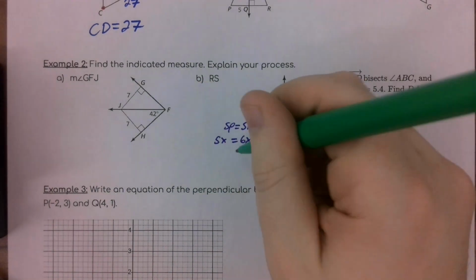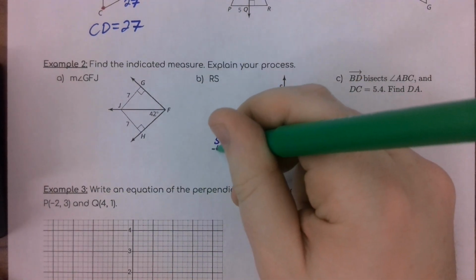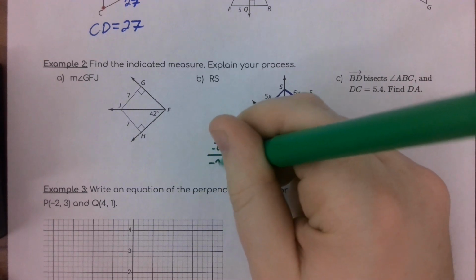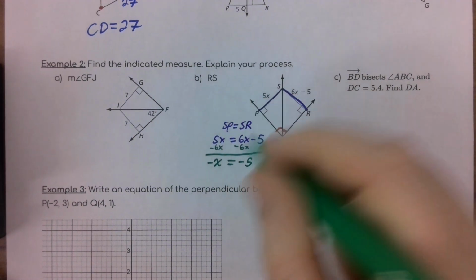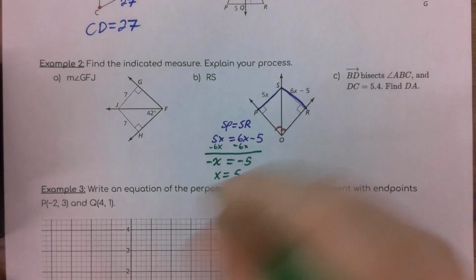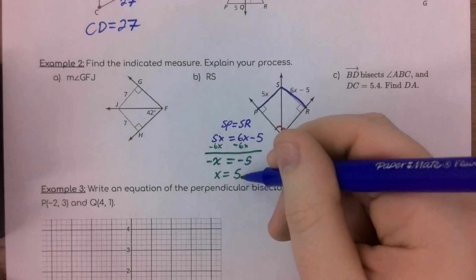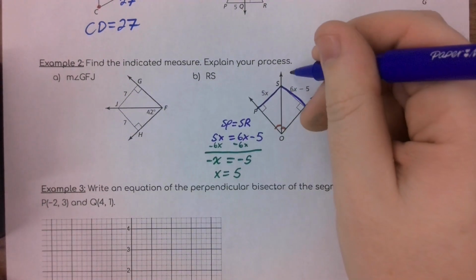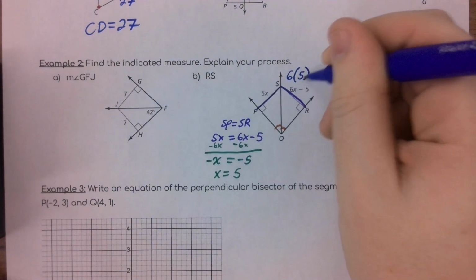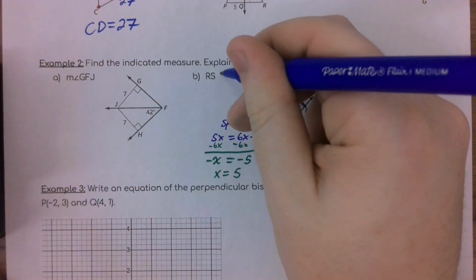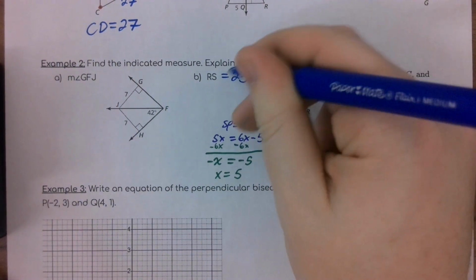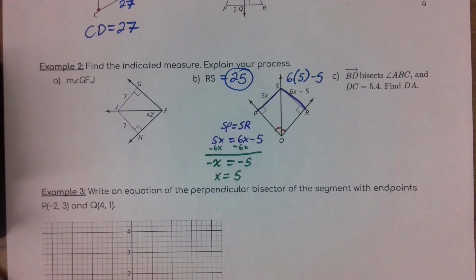Of course, we want to get x by itself, so we can subtract 6x from both sides. Negative x equals negative 5, or x equals 5. To find the length of RS, then, we can just plug in 5 for x up here. 6 times 5 minus 5, well, that's 25. The length of RS is 25 due to the angle bisector theorem.